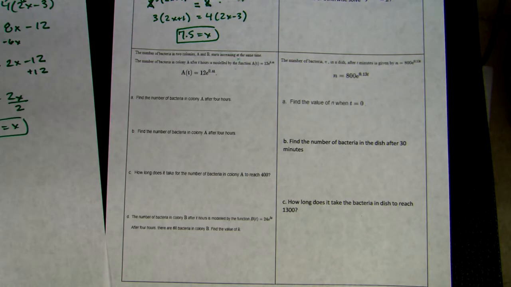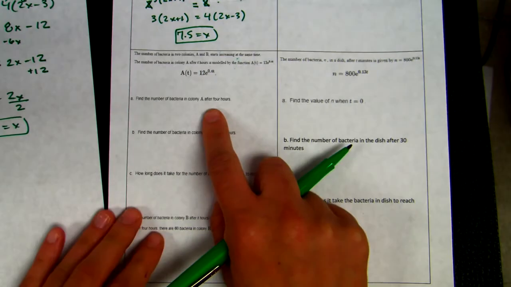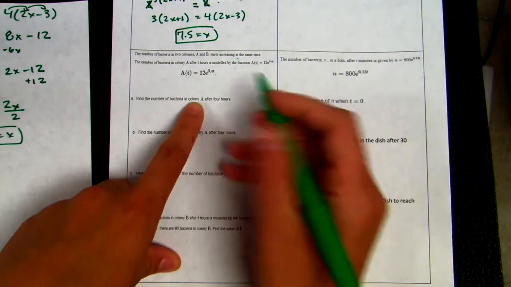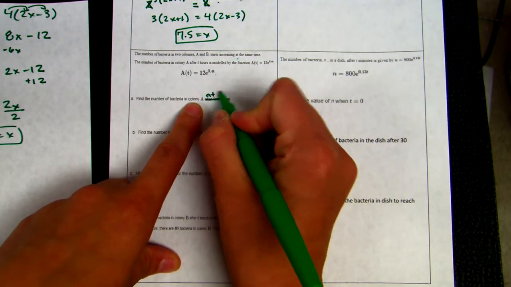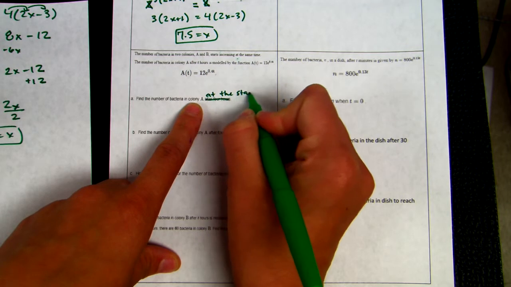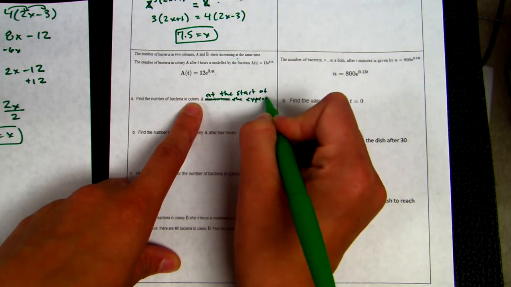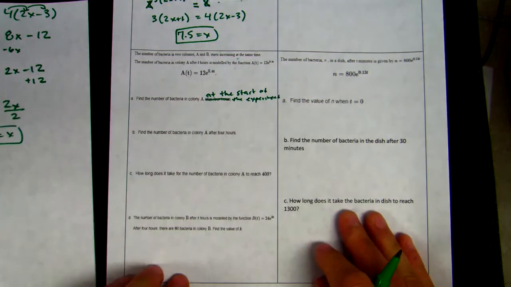One thing I'm going to ask you to change first, I accidentally copy-pasted the same question twice. I'm going to ask you to change it to: find the number of bacteria in the colony at the start of the experiment.